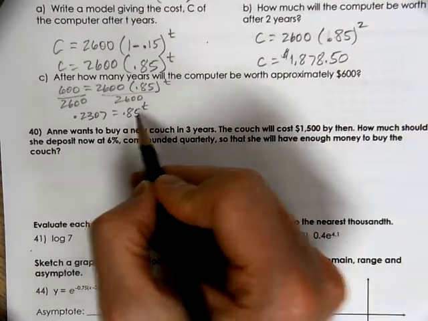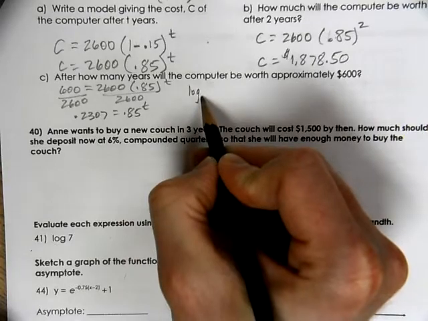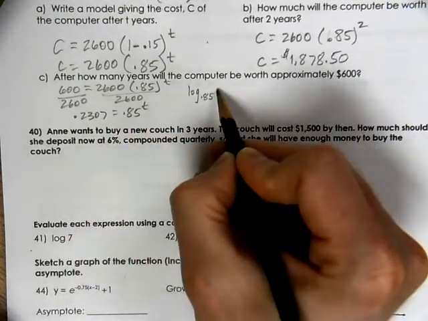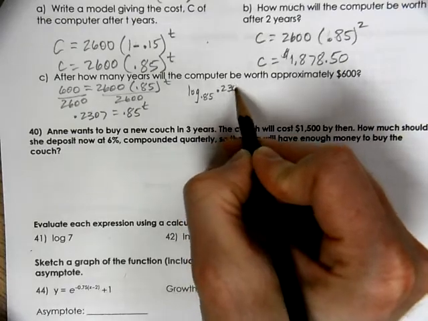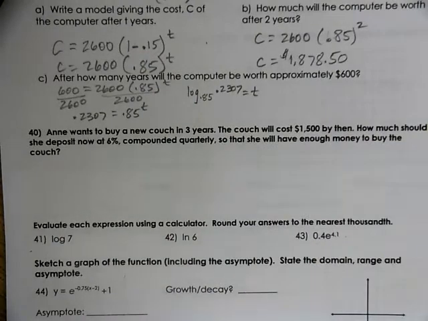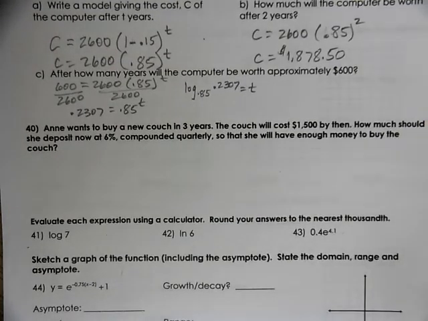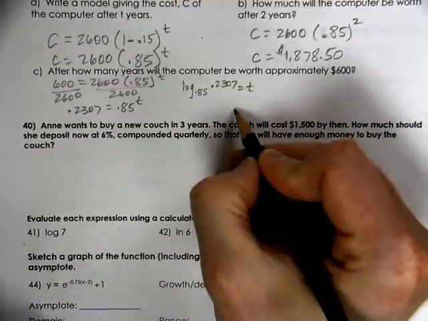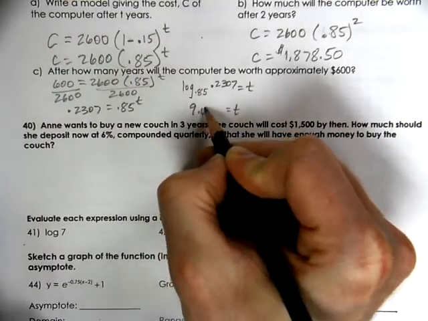And if we were to write this as a logarithm, we would have log base 0.85 of 0.2307 equals t, and we would need to calculate what that would be. Now we're really close to being able to answer that, but we don't have our calculation for that. There's actually a method to do that. Alright, the answer that I came up with was 9.02.